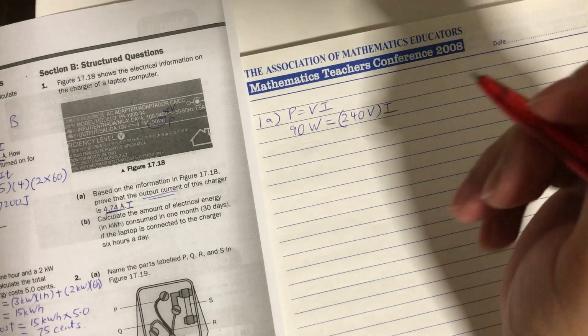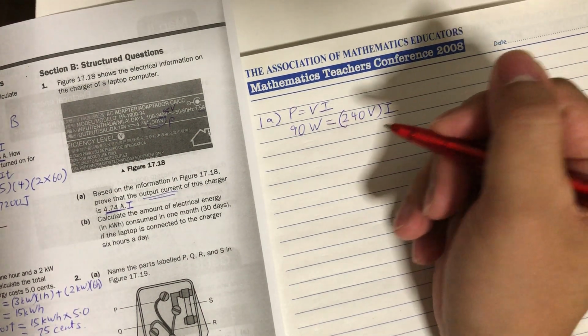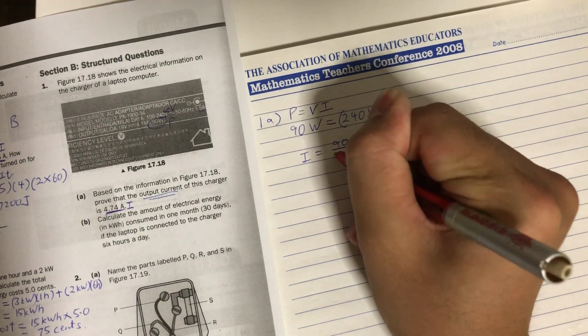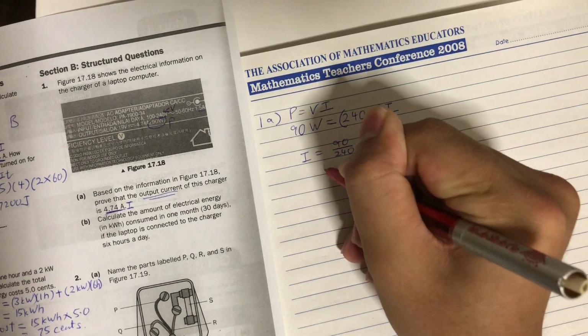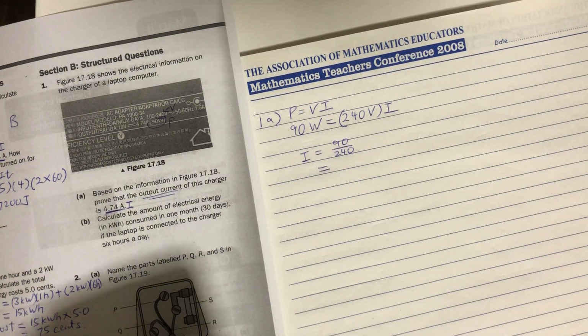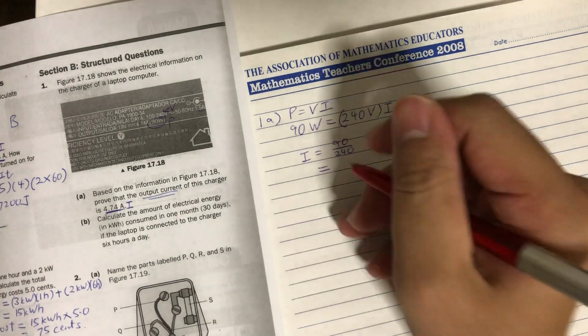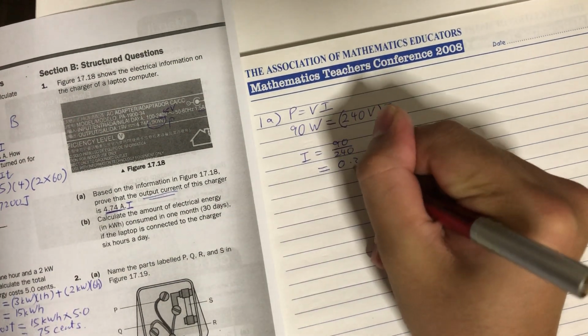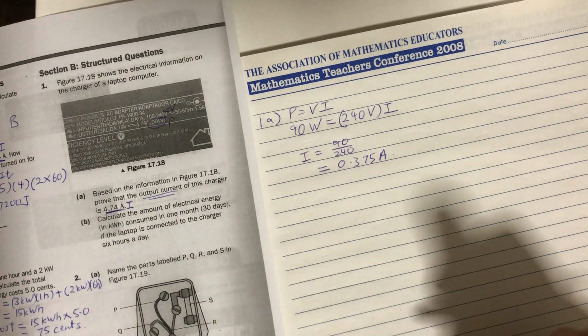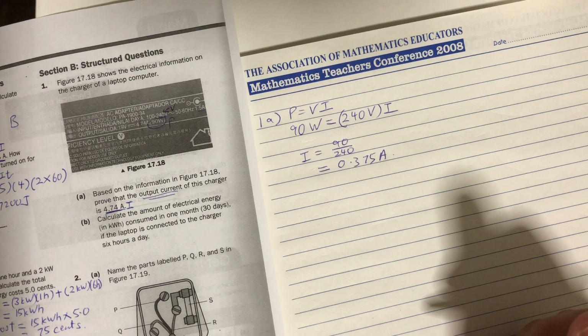Let's calculate from here. I is equals to 90 over 240. Oh, seems like I don't get my answer. I get my current as 0.375 amperes. Oh my, what is wrong?